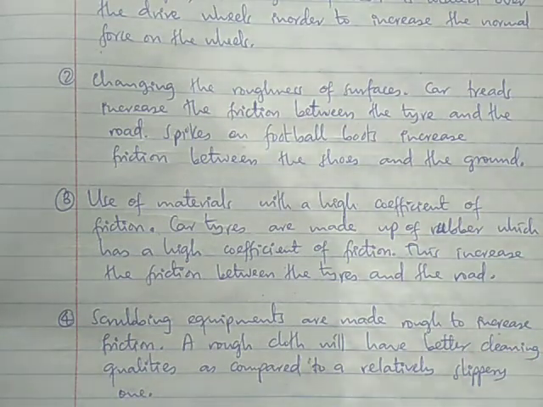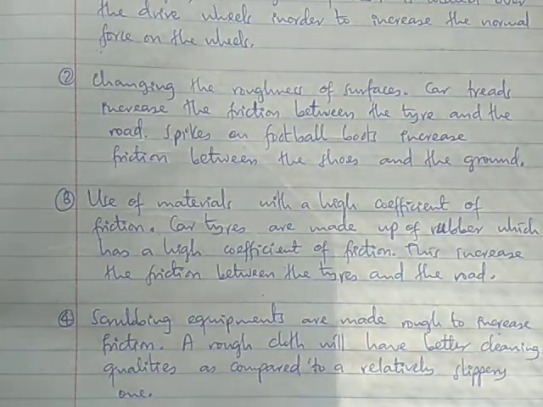And then scrubbing equipment are made rough to increase friction. So here also the concept of increasing roughness. Tunavyosema scrubbing ni kama kusugua. I hope umeshaisikia kitu kinaitwa msasa, steel wire. Hivyo vyote vinafanya scrubbing. So msasa unafanya scrubbing, steel wire inafanya scrubbing. Na hivyo vyote ukiviangalia utakuta surface zake ni rough.